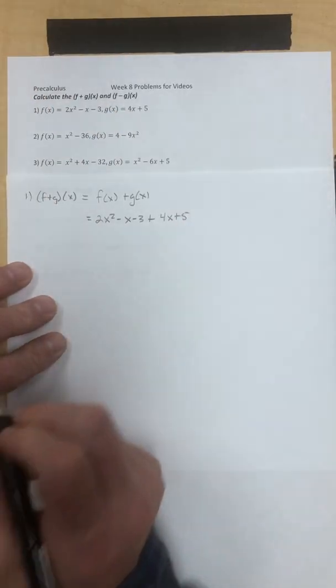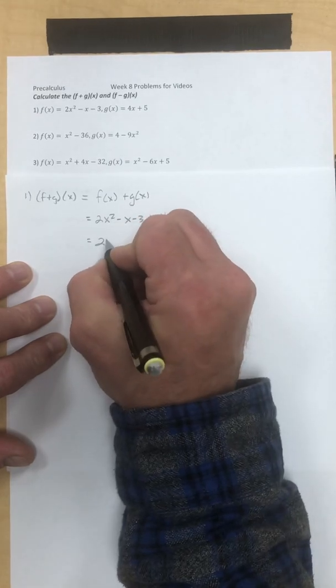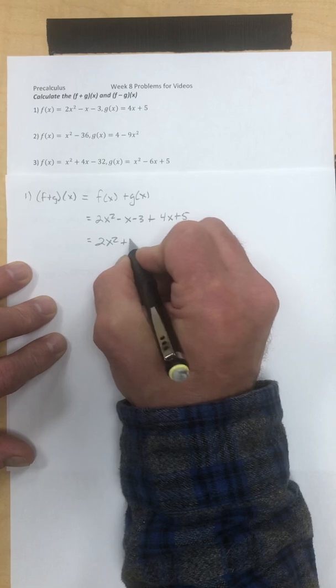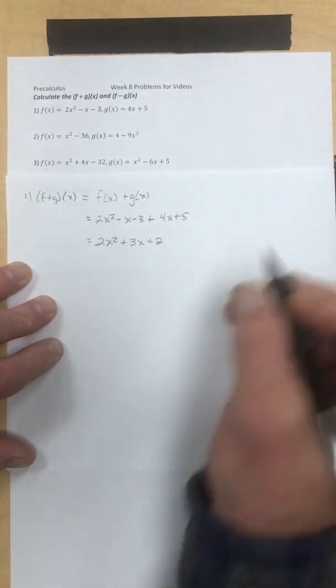So all I have to do is just collect similar terms. That's it. So I have my 2x squared. I have negative x plus 4x, so that's 3x. And then I have negative 3 plus 5, so that's 2. And I'm done.